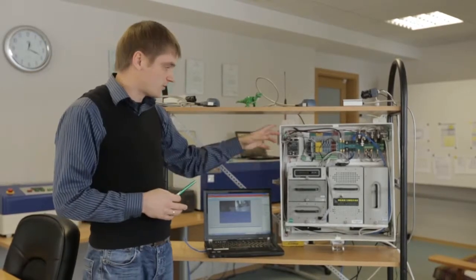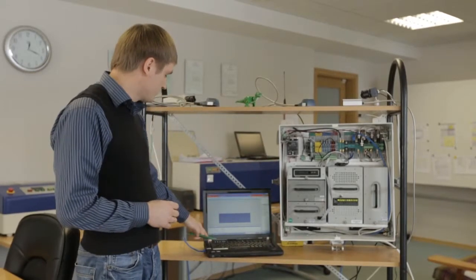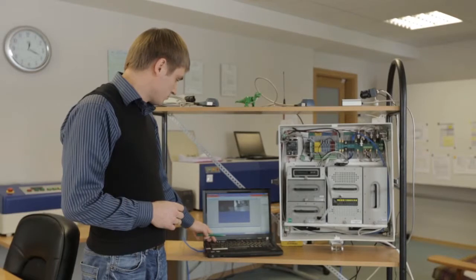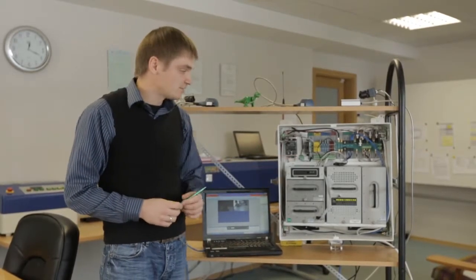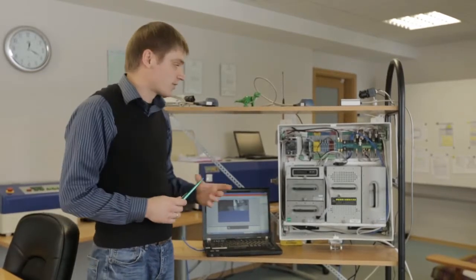Now I open the cover of the system, so the system gives me an alarm that someone is trying to do something bad or to steal something. So this is one example of how it's working.